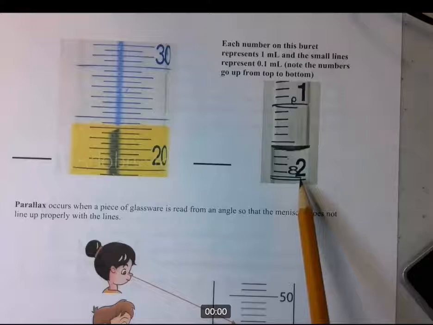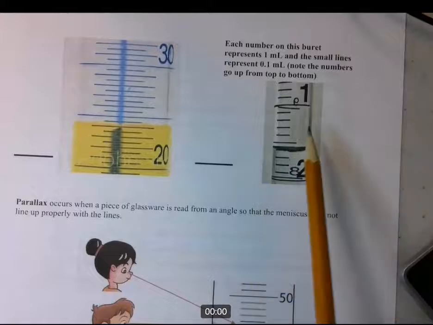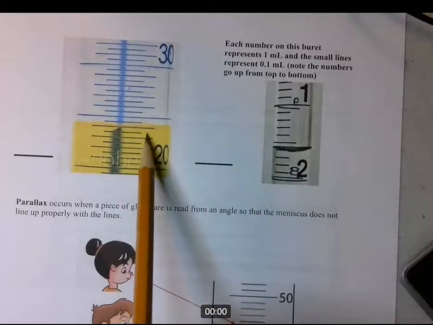Now on this one, these big lines are milliliters. The little lines are tenths of milliliters. That's because a burette is really narrow. It's really skinny. You can see how skinny this is compared to this.